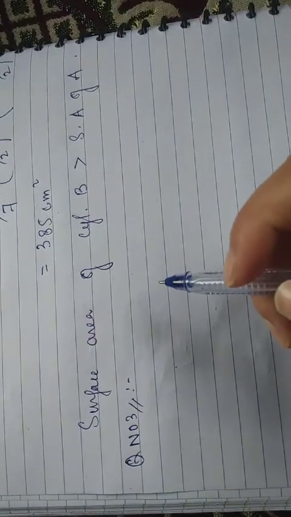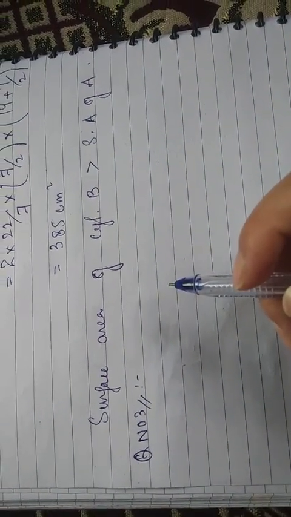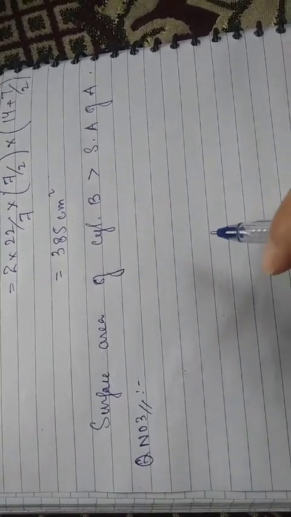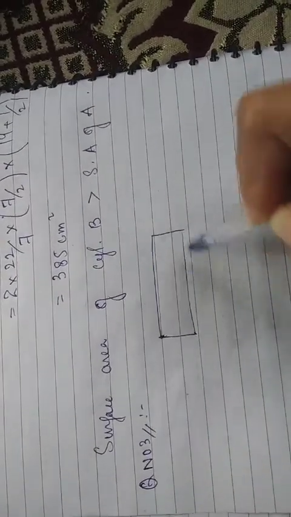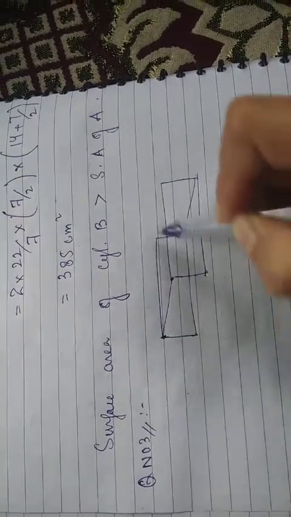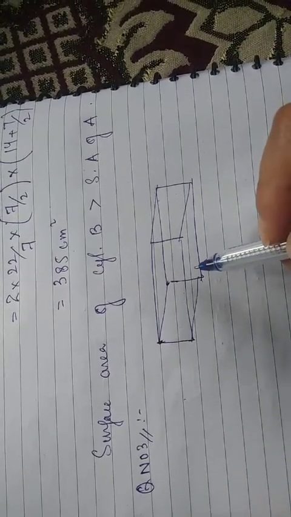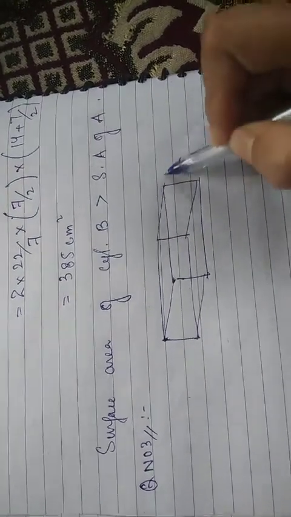Okay, so question number 3 is, find the height of a cuboid whose base is 180 centimeter square and volume is 900 centimeter cube. We are given a cuboid. You know what a cuboid is, right? This is a cuboid, for instance. We have to find the height.